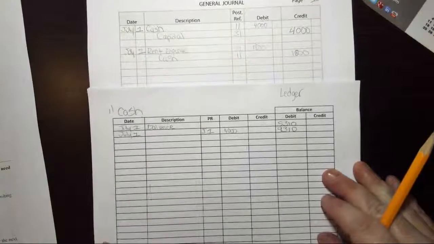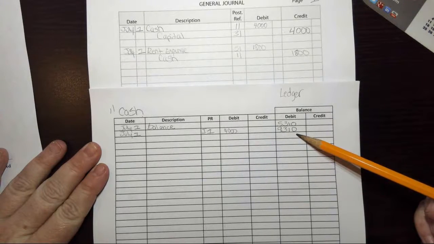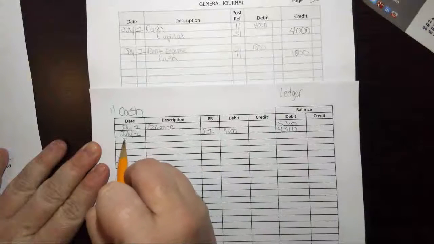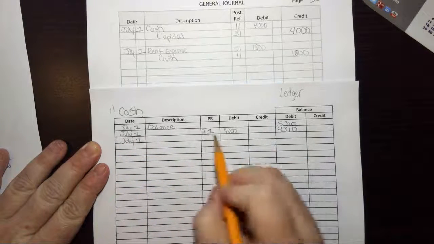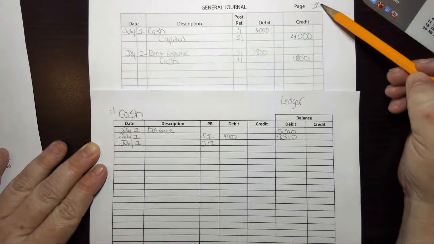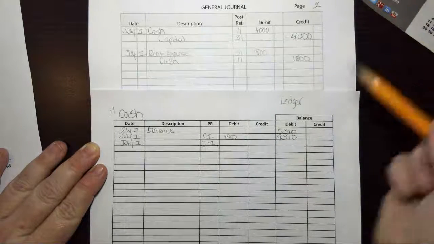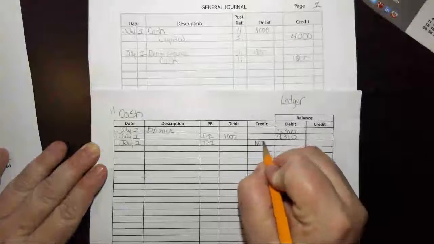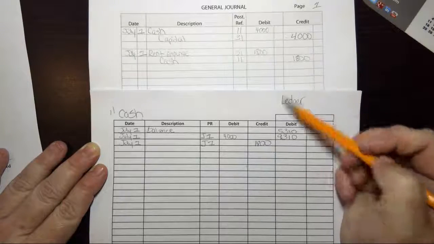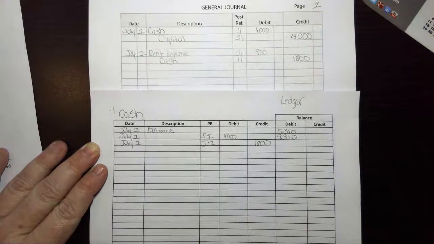Here's the cash account ledger again. Currently, I have $9,310 in this account. But on July 1st, on journal page number 1, we credited the cash account for $1,800. So I'm transferring that $1,800 credit here to a credit here. And now I'm going to subtract from the balance of $9,310.